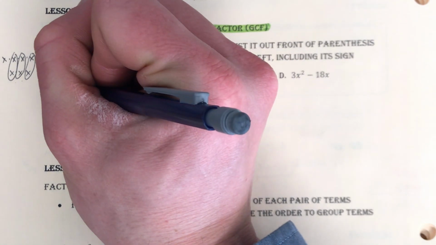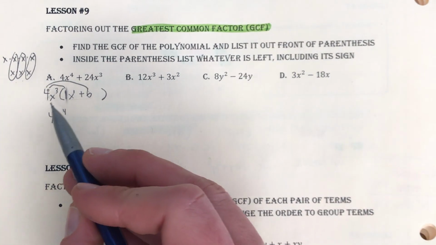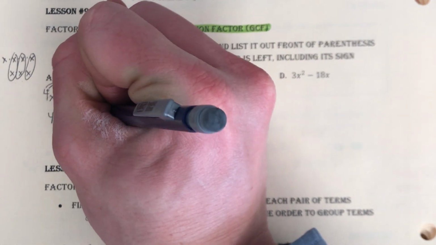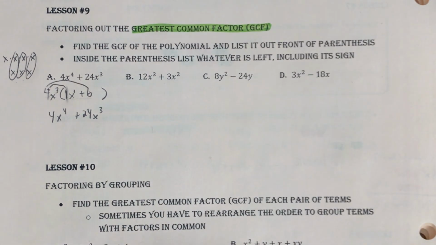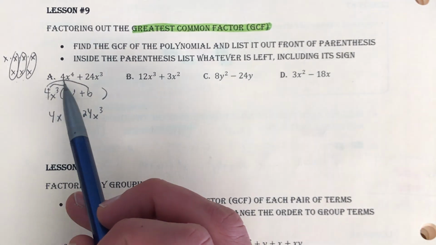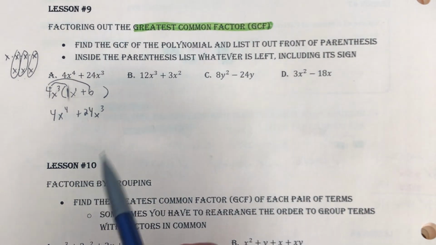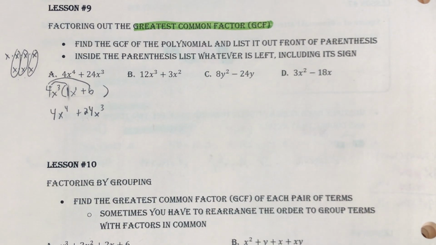Then I'd multiply this one. 4x to the third times positive 6. Well, 4 times positive 6 is positive 24, and then x to the third is all that's left. So did we end up back where we started? 4x to the fourth plus 24x to the third. We did, so the answer we had listed right here was correct.